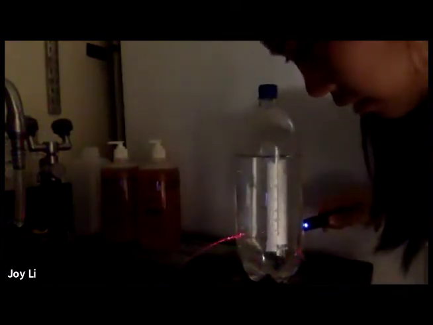And we can also try the laser pointer. So you want to aim the laser pointer from behind at the opening of where the water comes out. There you go. You can see that the laser light follows the water stream.